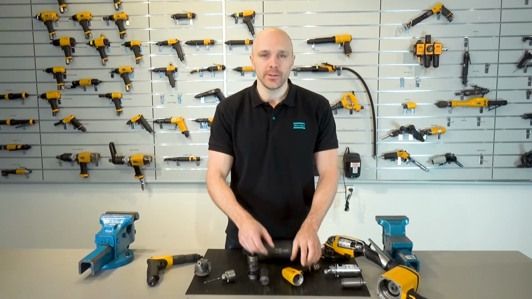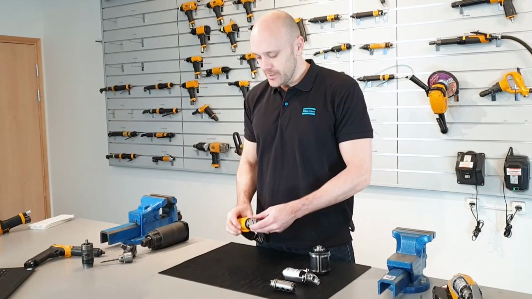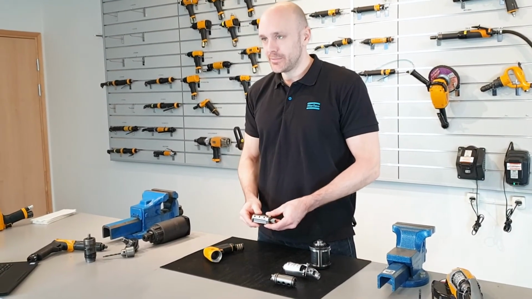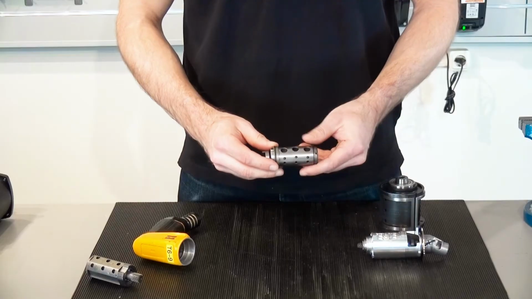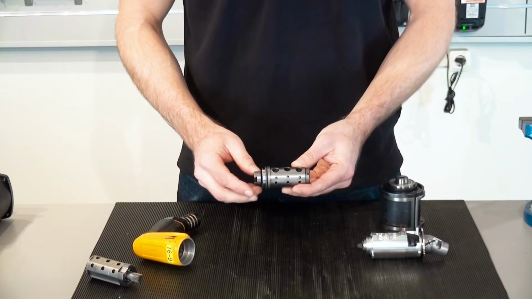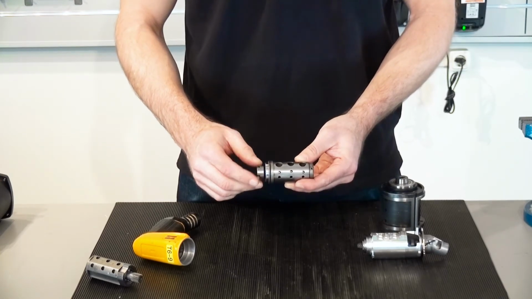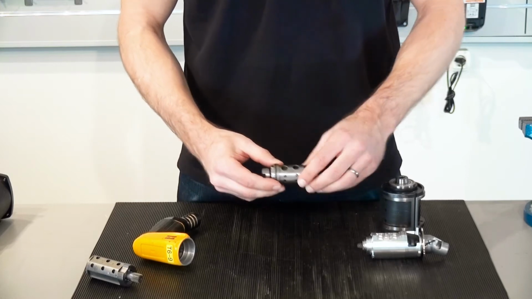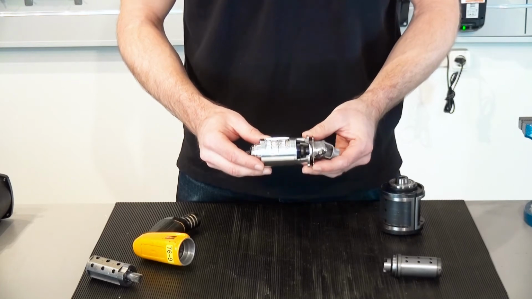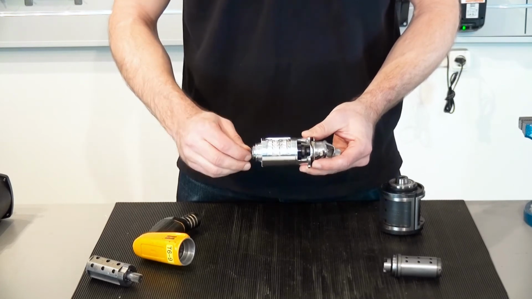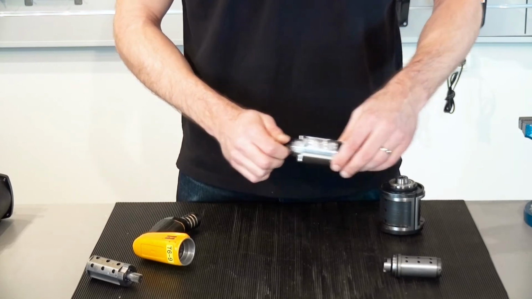So let's have a closer look at these individual components. Starting with the air motor, we have two different types of air motors. We have the most common one, which is the vane motor, and this is based on the principle of having a rotor inside here with vanes that's being driven with compressed air inside of this cylinder. The other type is the turbine motor, and this is a much more energy efficient solution. And this gives a great power to weight ratio.